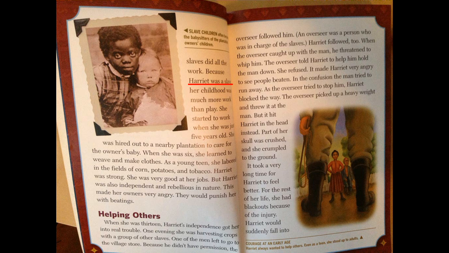One sentence that tells more about how she had a hard life was that she was a slave. Also, she had to start working when she was just 5 years old. And finally, her owners would punish her with beatings if she did something wrong. All of these sentences tell more about how Harriet Tubman had a hard life.